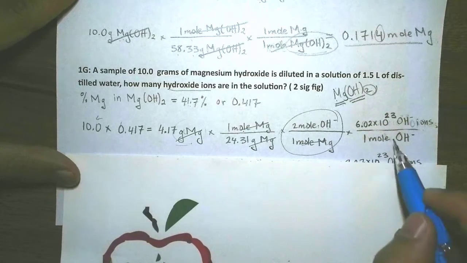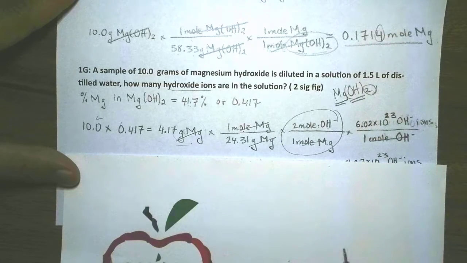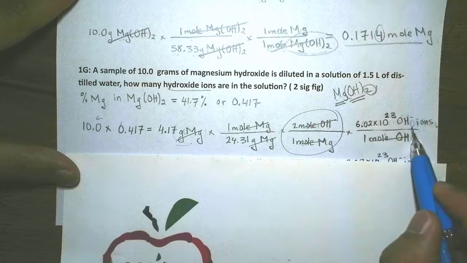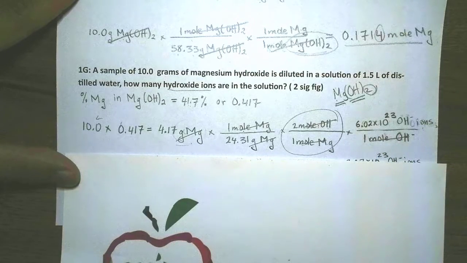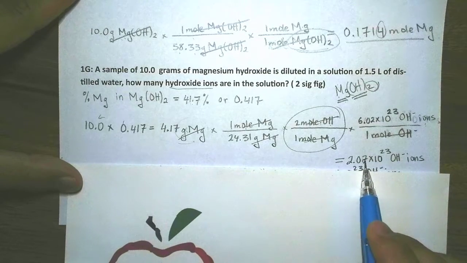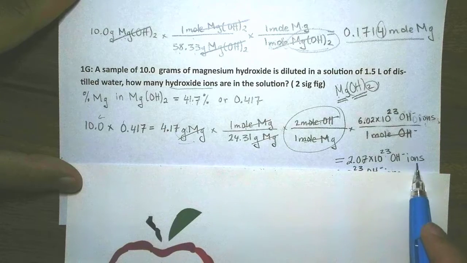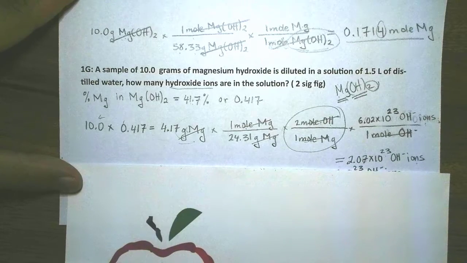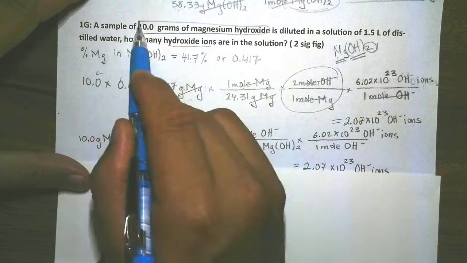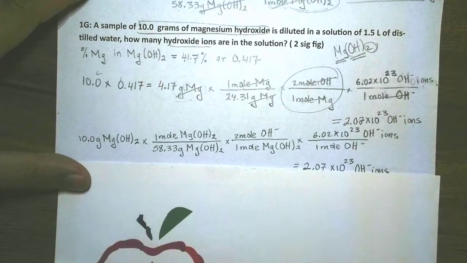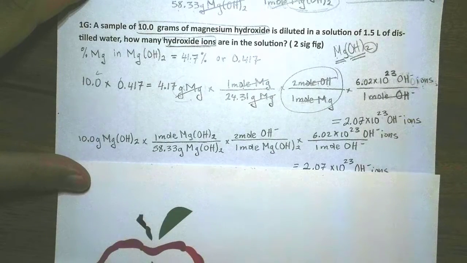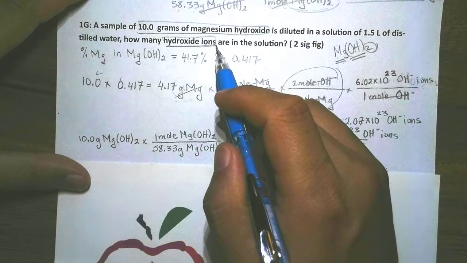And then lastly, we use the Avogadro number based on our stoichiometry flowchart. The moles of hydroxide cancel out, give us ions of hydroxide. And if we plug this into our calculator, of course, we have this right here. 2.07 times 10 to the 23rd hydroxide ions. And if we look at the stoichiometry way, we will start from our given, which is 10 grams of magnesium hydroxide, and we are solving for ions of hydroxide, which is going from mass of A all the way to represented particles of B.